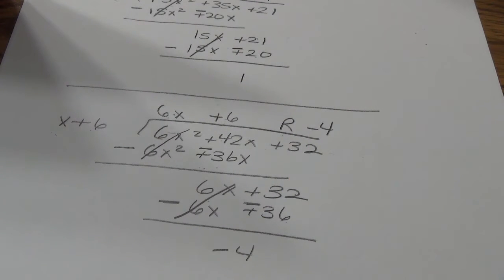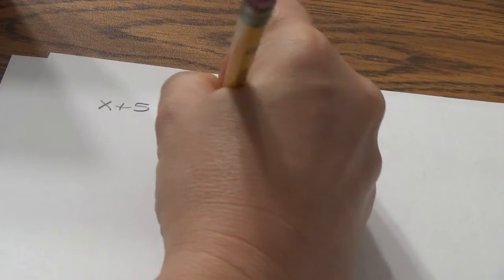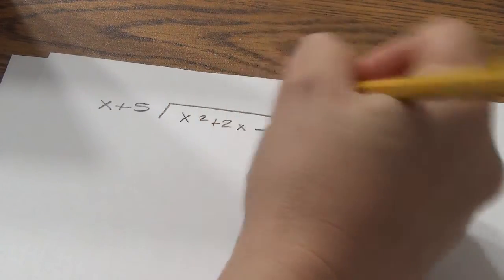If I look at one more here, the next one that we have was x plus 5, and we're dividing that into x squared plus 2x minus 14.